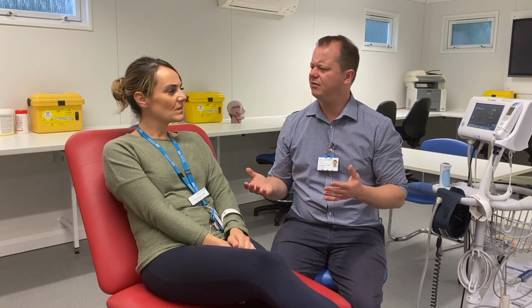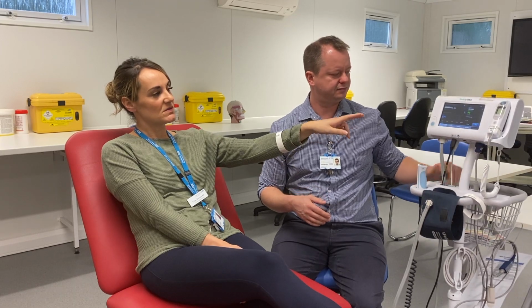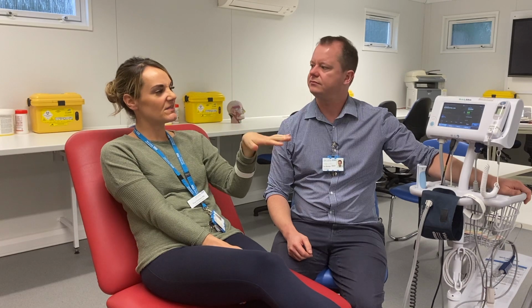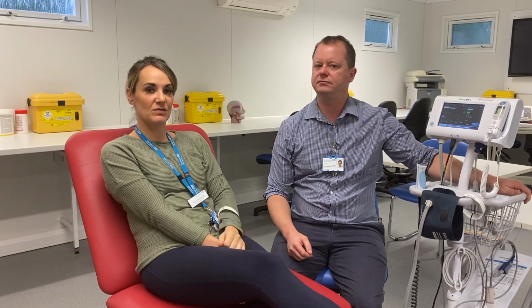Okay, anything I've forgotten? No, just saying if the pulse is irregular, it might sometimes pick up on the machine, so the pulse rate just might be a bit all over the place, and you'll see it where Tom pressed earlier on the trace. If there's any doubt, just have a good feel of the pulse as well.